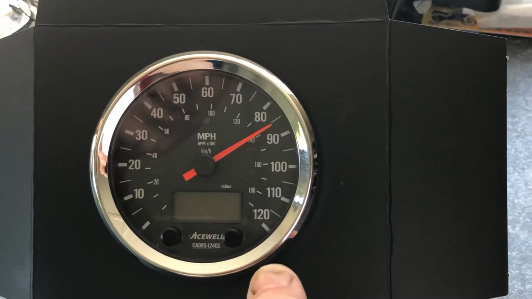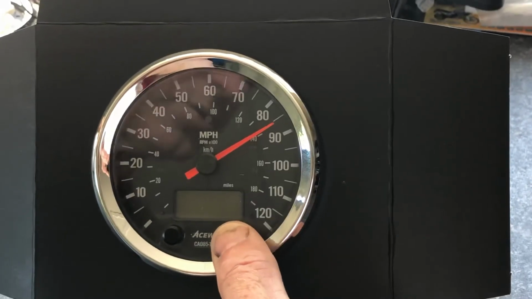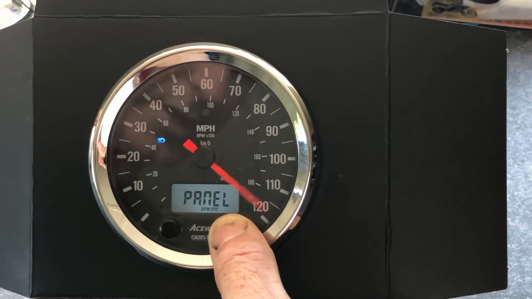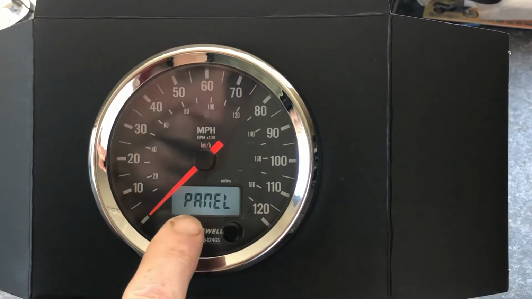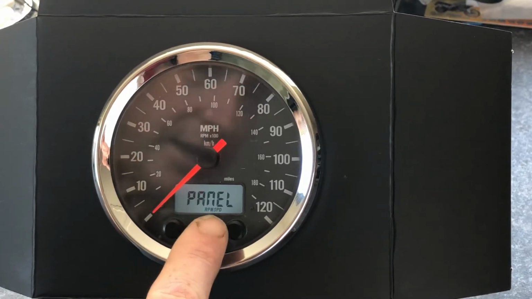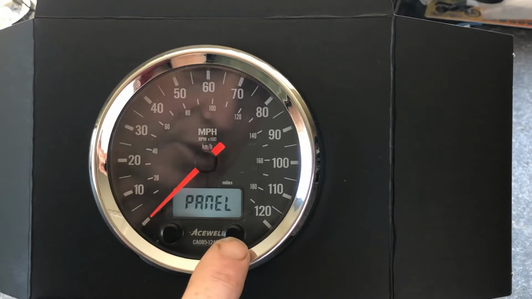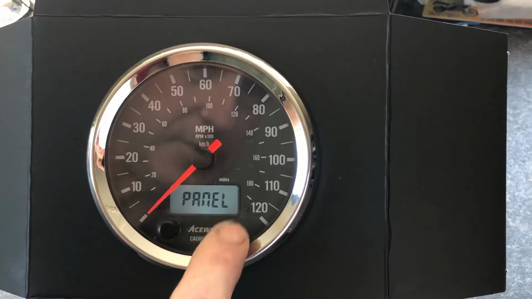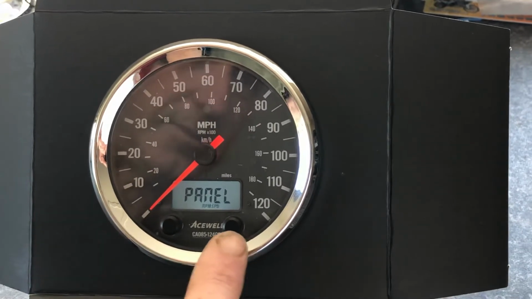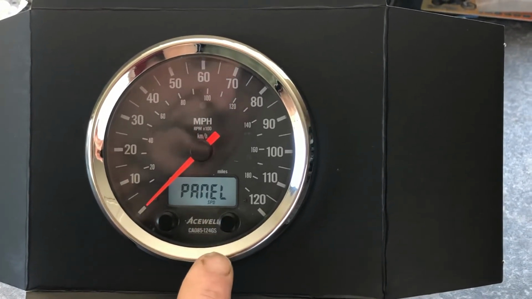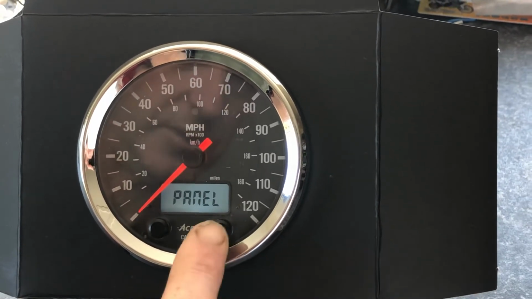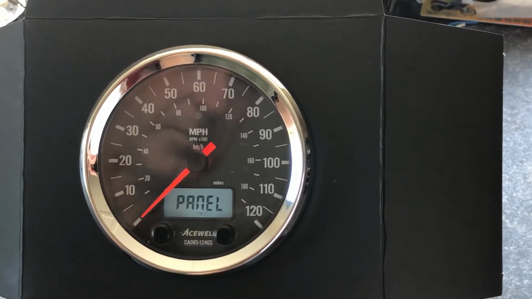To get into the setup screen, we press and hold the right button whilst it's switched off and switch it back on again. It then brings up the word panel on screen, and it flashes at the bottom RPM and SPD. By pressing the right button, it goes either speed or RPM and speed. RPM speed means it works in both modes, SPD means it does speed only, and RPM means it does revs only. So in this instance, we're going to set it to RPM and speed.